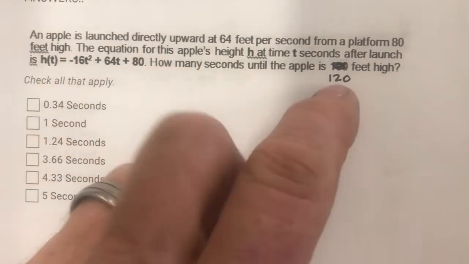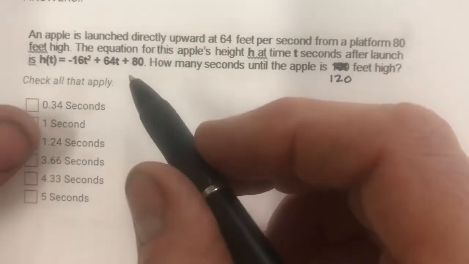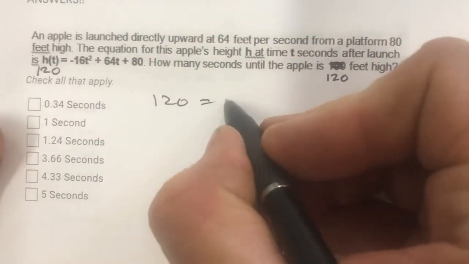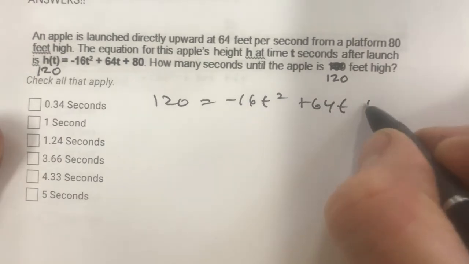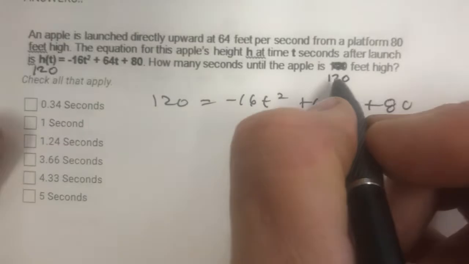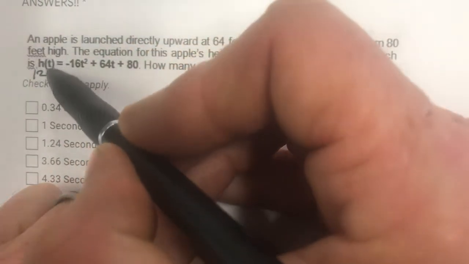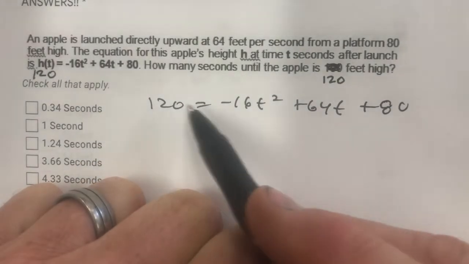How many seconds until it's 120 feet high? Okay, so that's my height. So that's going to go right there, 120 equals negative 16t squared plus 64t plus 80. I'm going to put 120 here because that's the height. We want to see what time gives us that height. So what time is going to give us this height of 120? So I'll put that here. And I'm going to solve it.